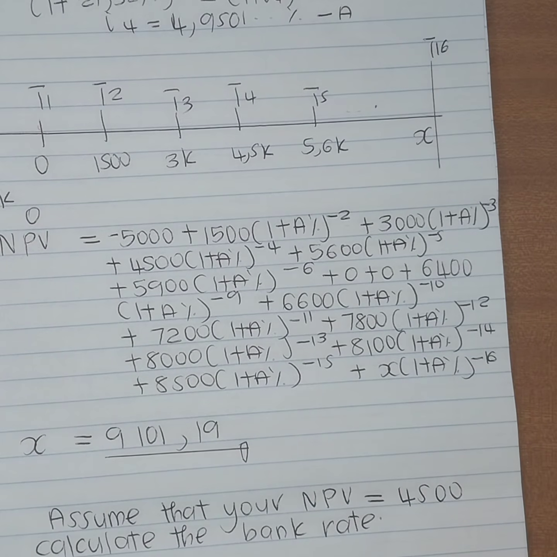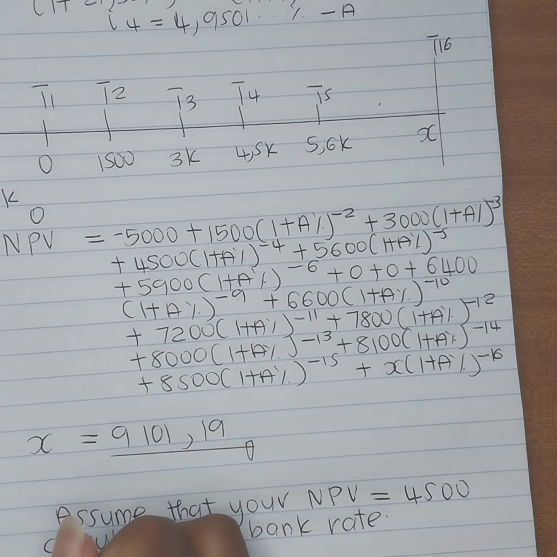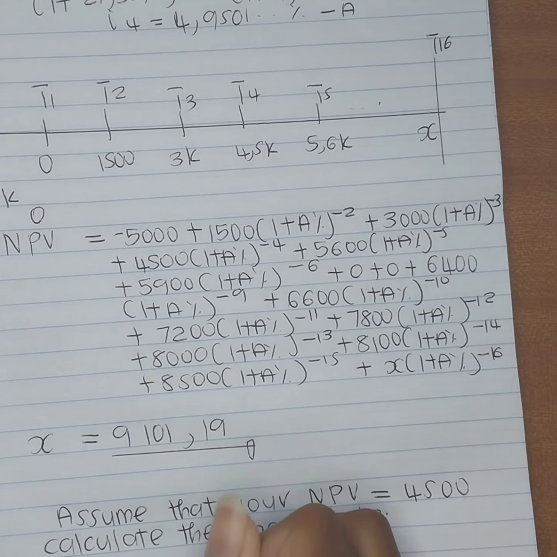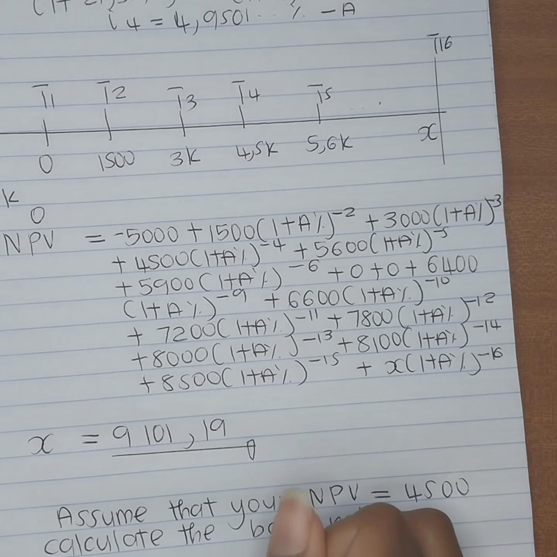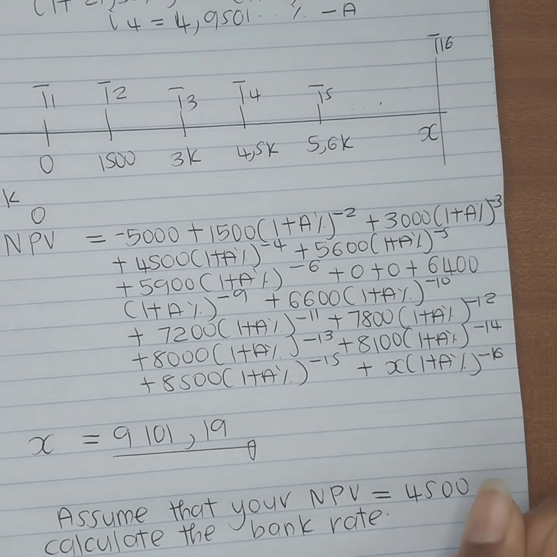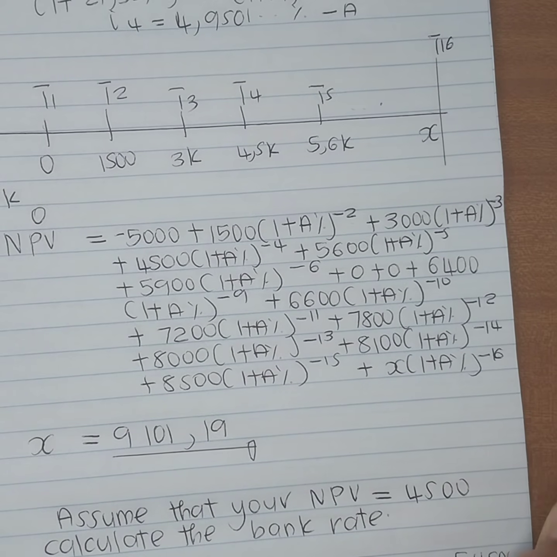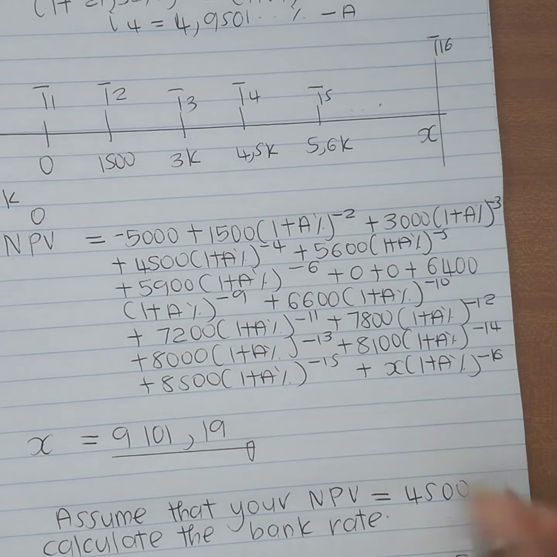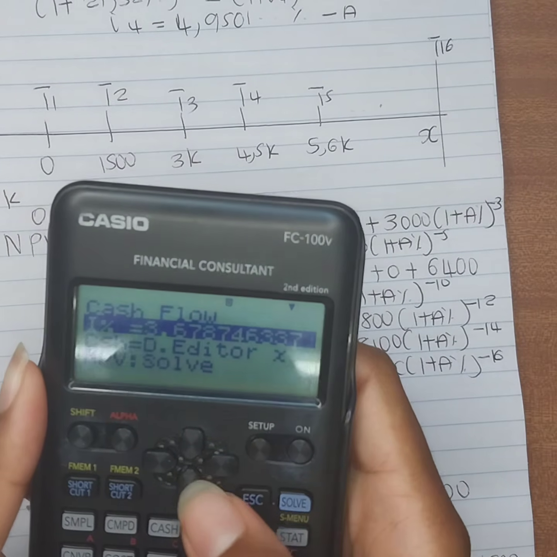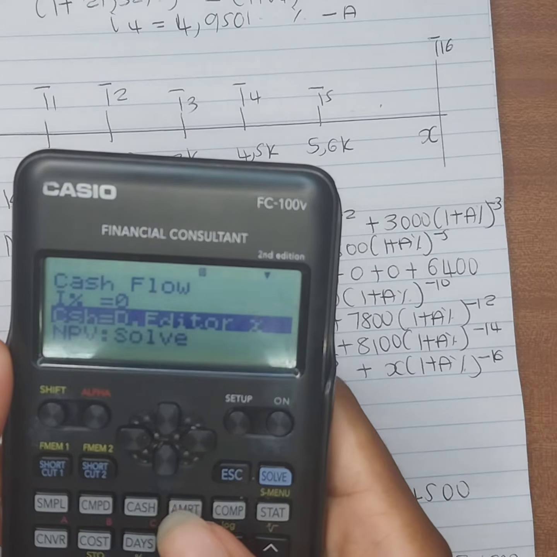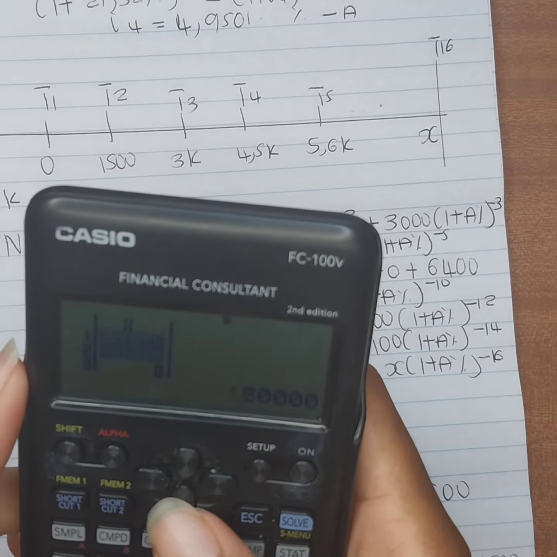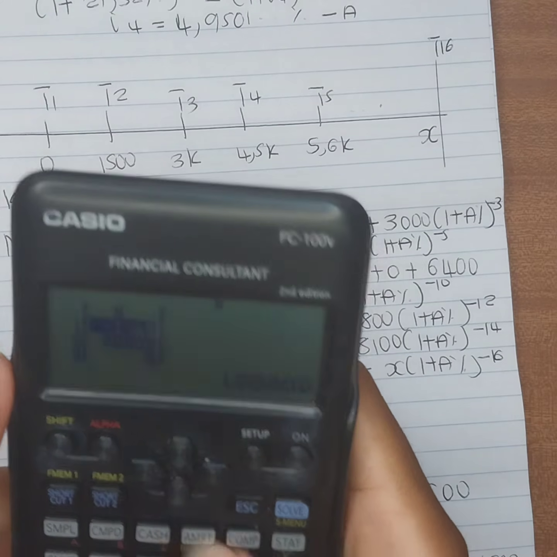So all you have to do is to say the 50,000, the initial investment, plus the 4,500, which will give you 54,500, and you multiply it by -1 and you get negative 54,500. Put this as your initial investment. All the other, okay, let me show you on the calculator how you're supposed to do that. So you press the cash button, right? So you press cash, edit, and you put all the values that you have right here.